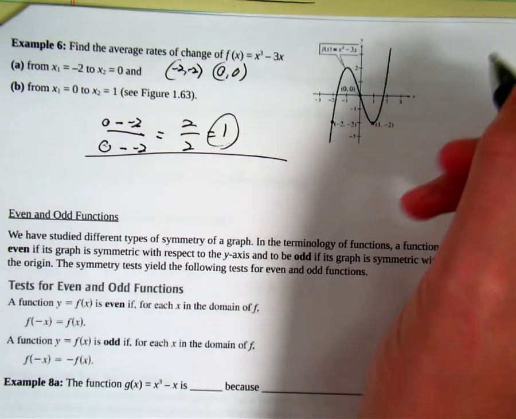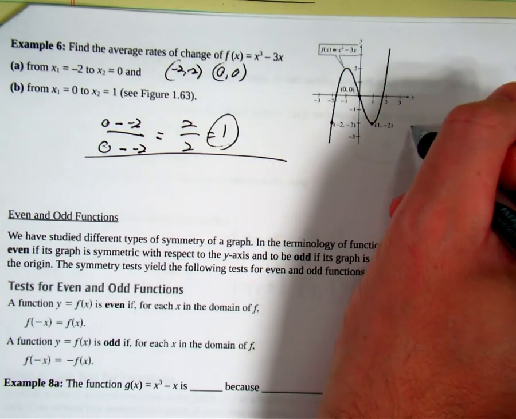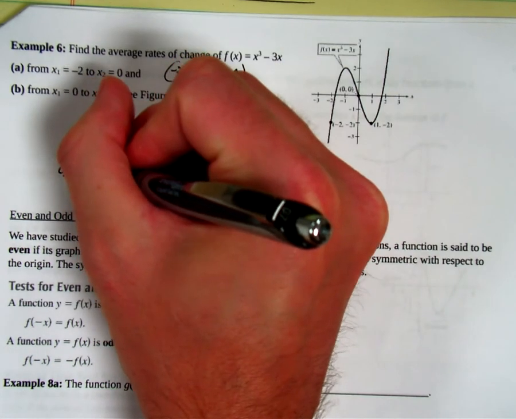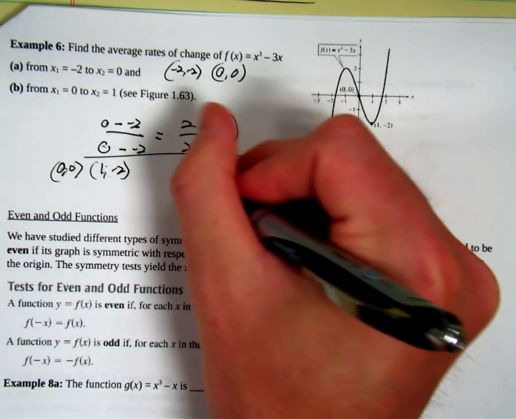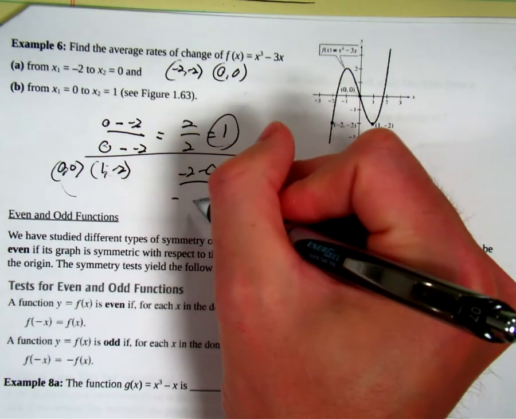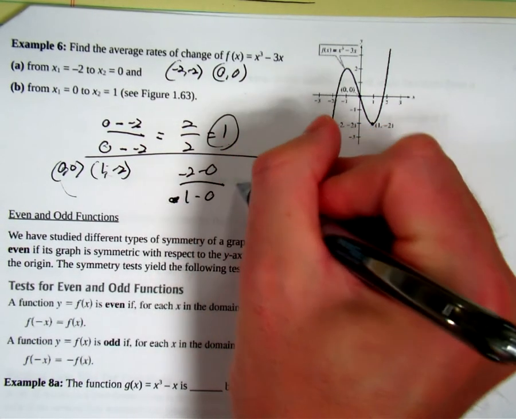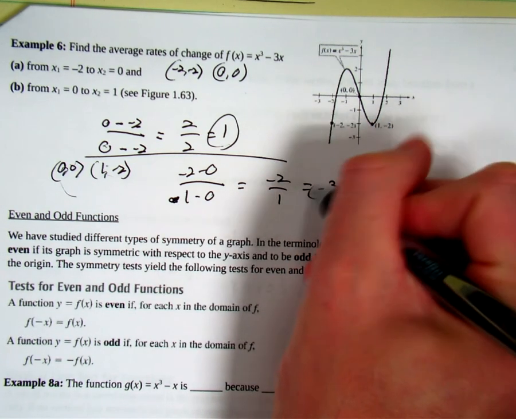Okay, next one, from 0 to 1. Okay, we know our point at 0 is (0, 0), and at 1, we're at (1, -2). So -2 minus 0 over 1 minus 0. So we have -2 over 1. Our average rate of change is -2.